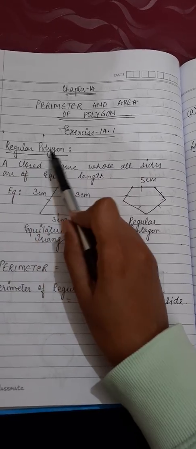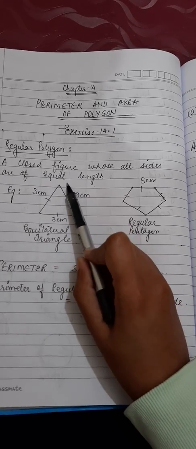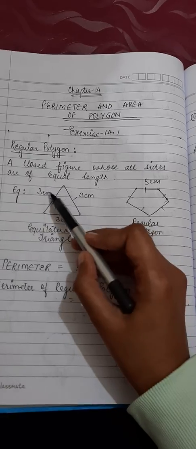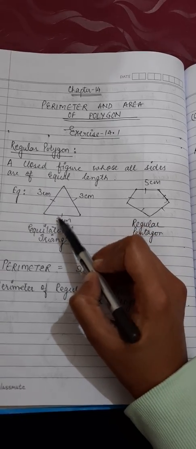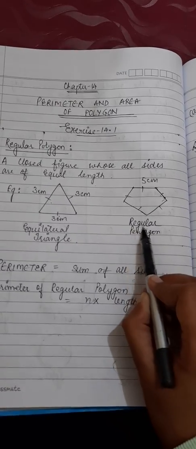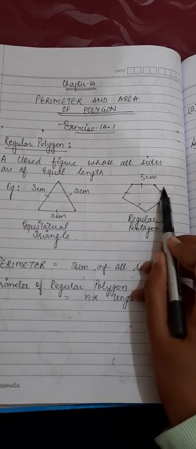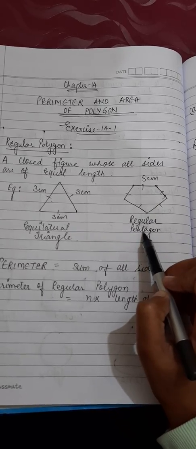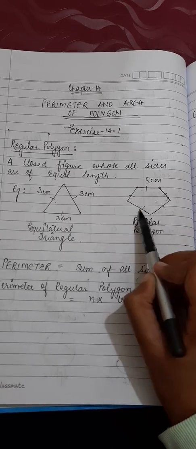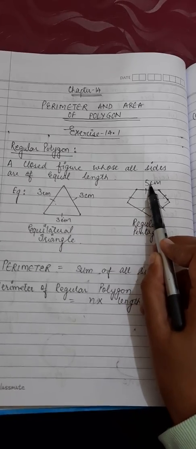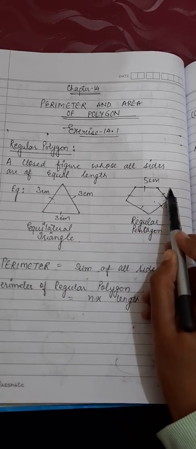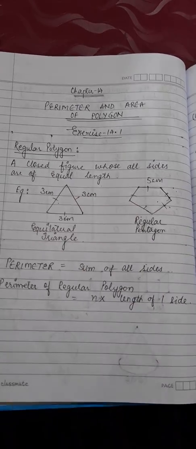Regular means a polygon whose all sides are equal. That is going to be a regular polygon. If this is an equilateral triangle, all the sides of an equilateral triangle are equal. So this is going to be a regular polygon. This is a pentagon. If I have written here pentagon, that means all the sides of the pentagon are going to be equal. Pentagon means a closed figure with 5 sides. So in the regular polygon, all the sides are going to be equal. If one side is 5, the other is also 5, this is also 5, this also 5, and this is also 5. Right? So this is the meaning of the regular polygon.